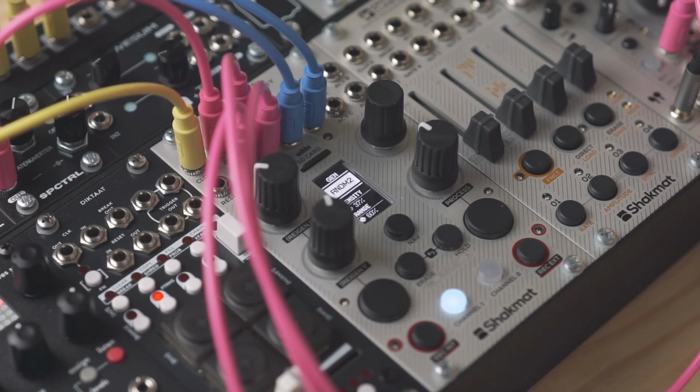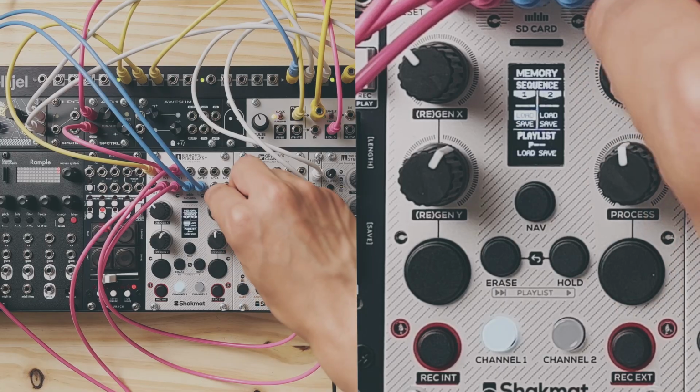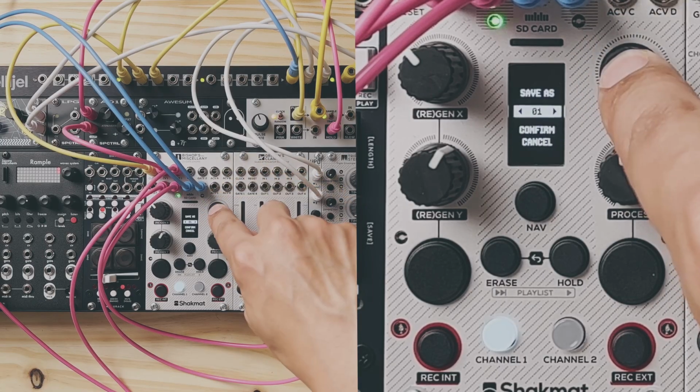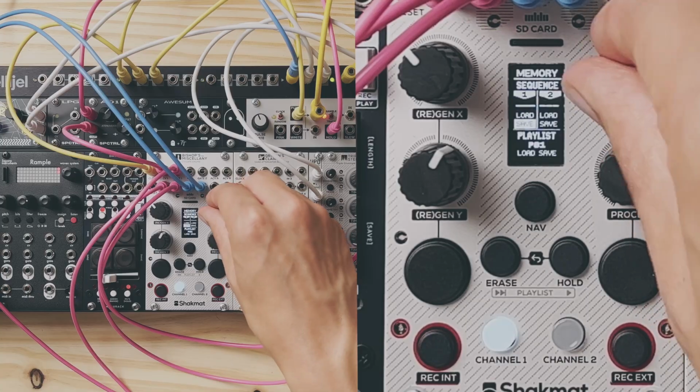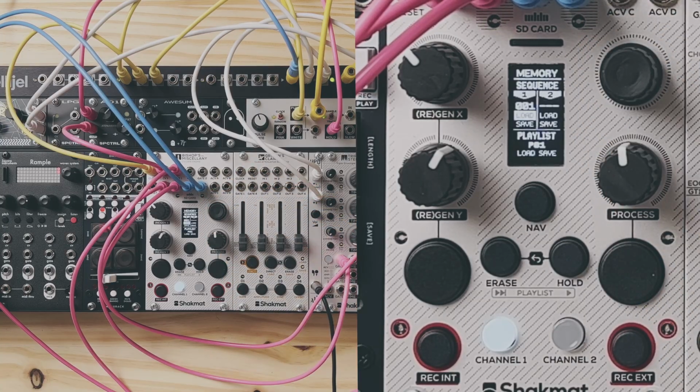Let's save one for channel 1. Press the nav and the play button, which is the same as the hold. And you know the drill. Save the playlist down here. Save the sequence. And all of this is managed per project.